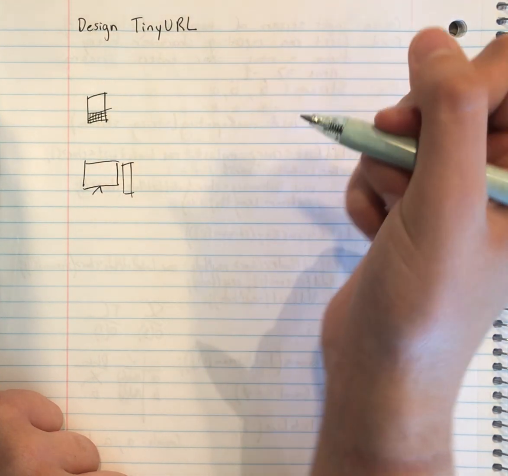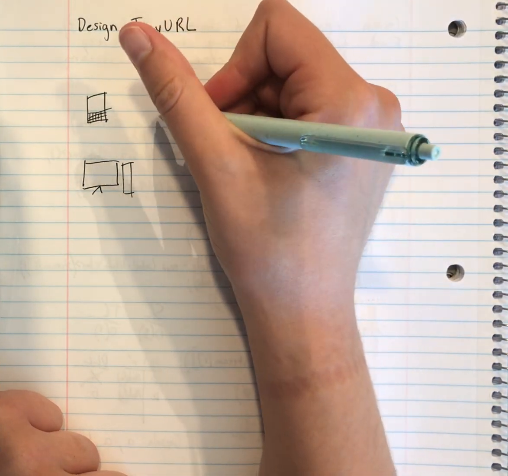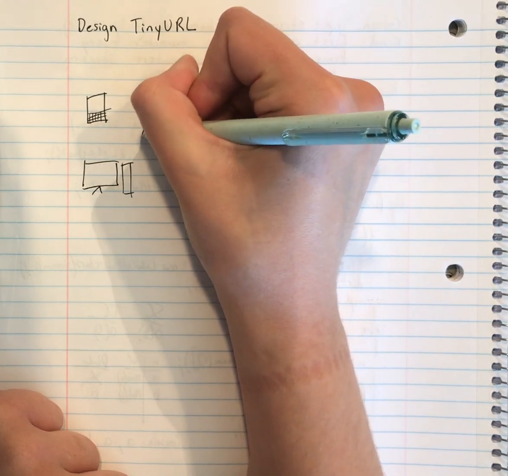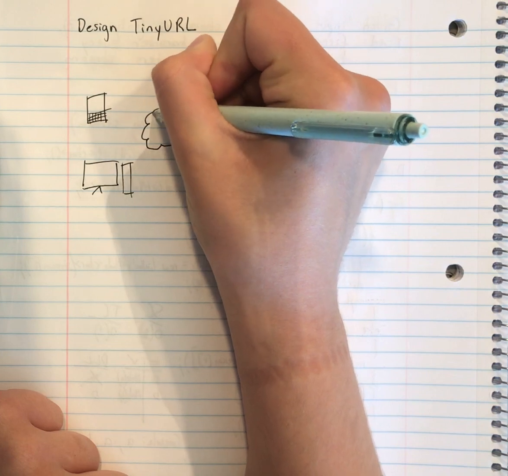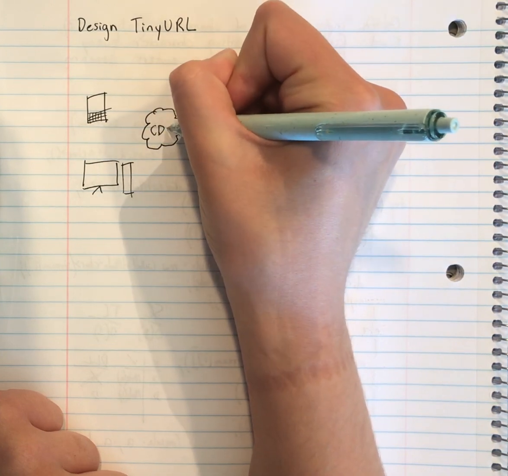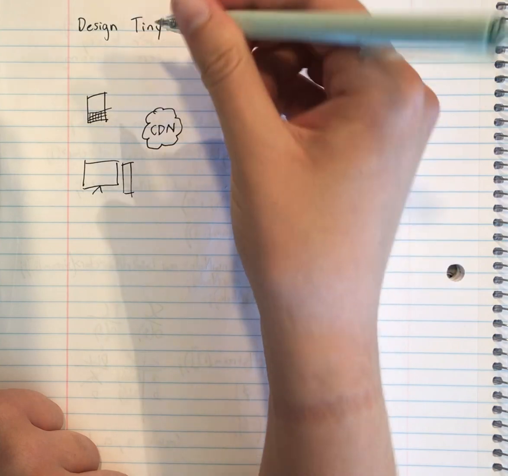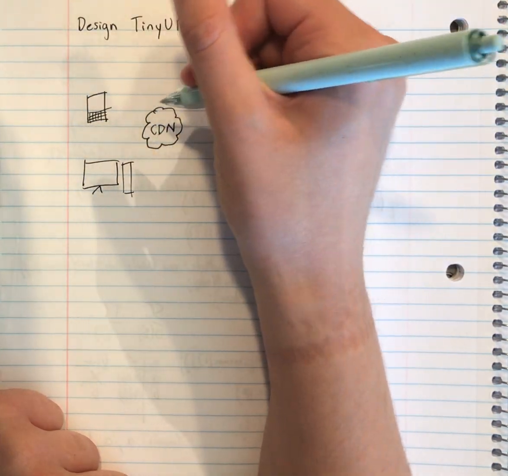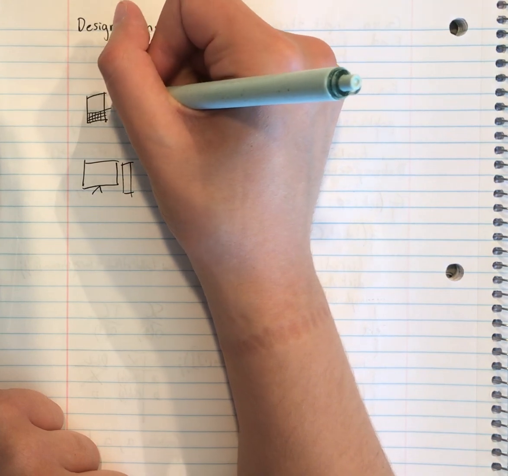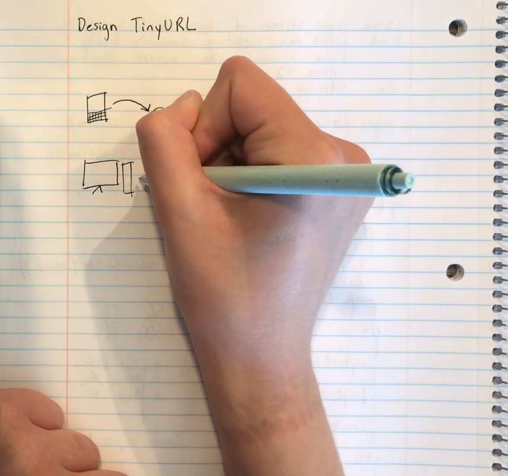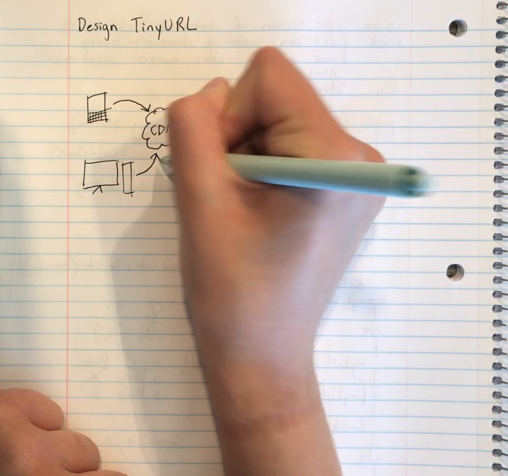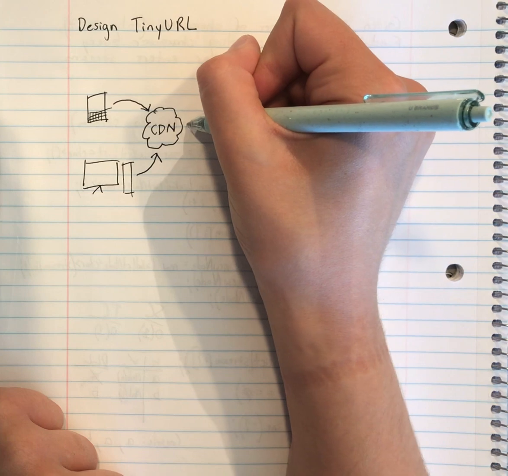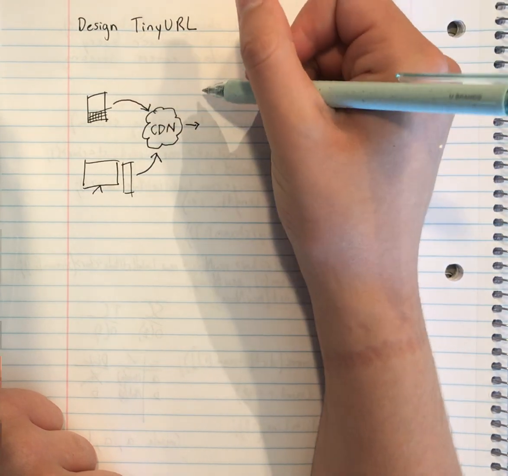Okay, so I'm going to host this service on a CDN. So when a user wants to access my tinyURL service, they will be first directed to the CDN. From there, the CDN will use a load balancer.